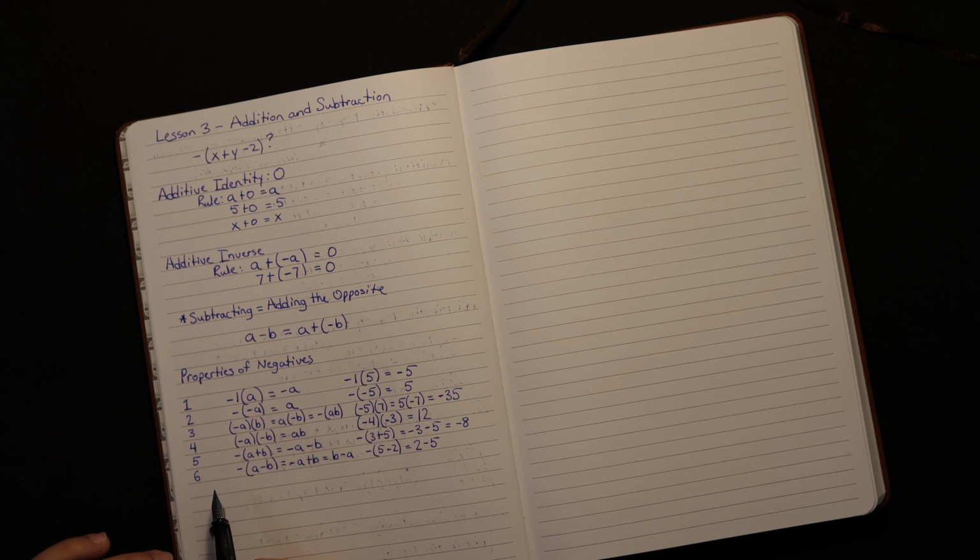Properties 5 and number 6 especially are going to be your best friends when dealing with longer, more complex expressions. They allow you to distribute that negative sign effectively. And so in properties 5 and 6, we are taking advantage of that distributive property. So the negative gets distributed to a here to give me minus a, and the negative distributes into positive b, which gives us minus b. So that's what we see in property 5.